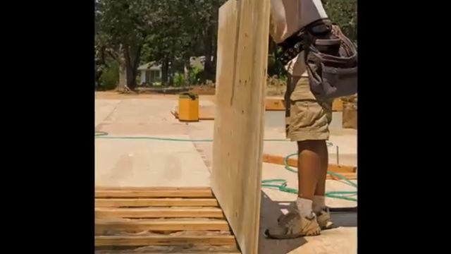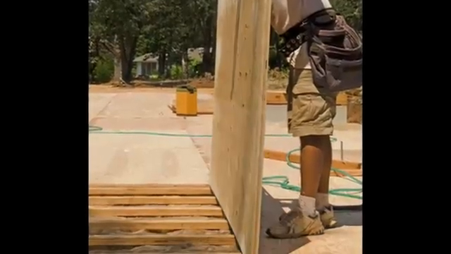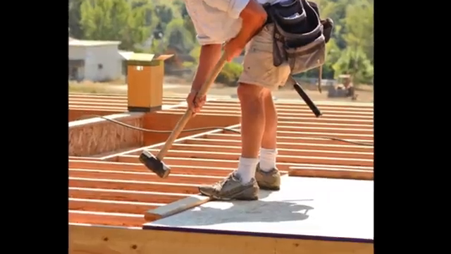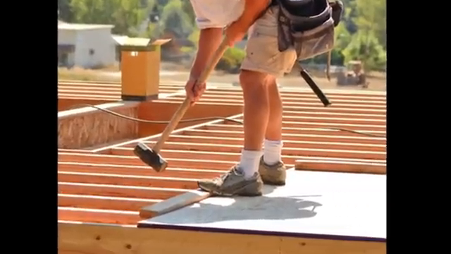Pieces sort of interlock to create a stable surface on top of the joists, and this covers the full perimeter of the floor plan, right out to the edge of the structure. Everything above this point sits on the subfloor, and that includes the walls themselves.